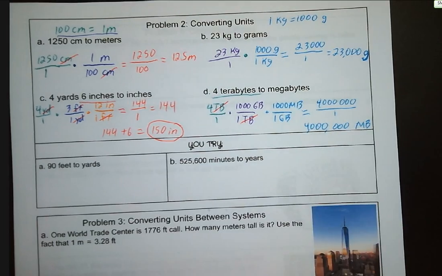All right, I want you guys to try problems A and B, and you will come back with the answer.